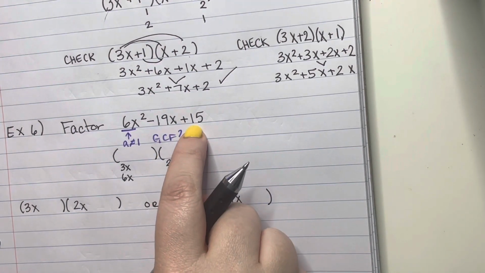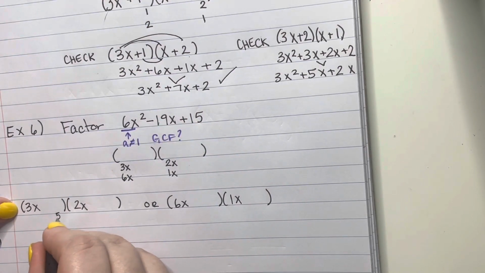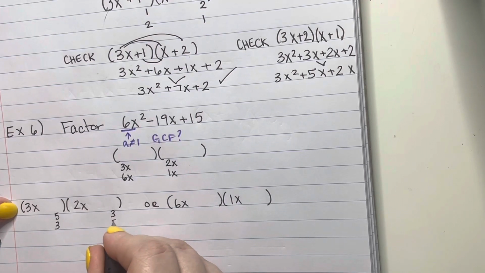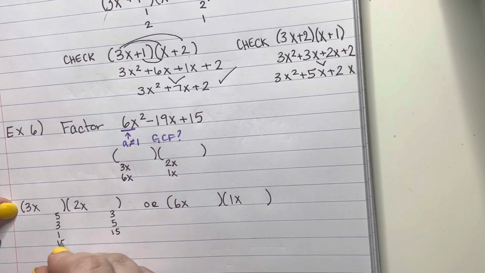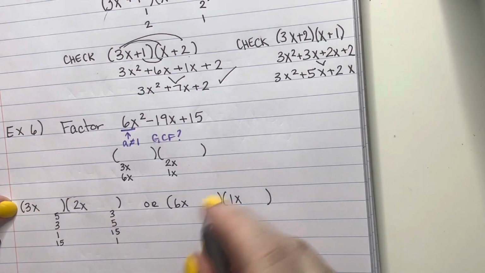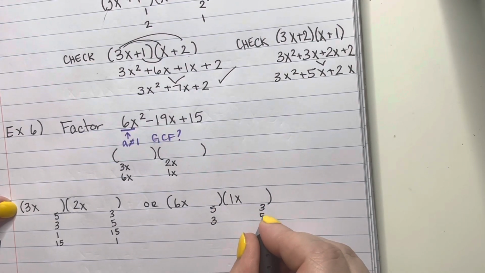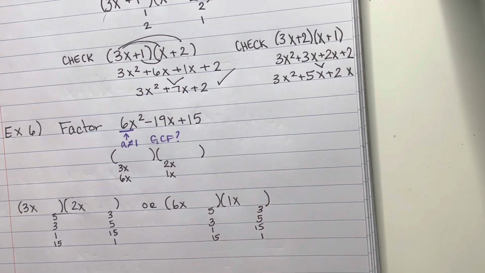Now let's talk about 15. 15 can either be 5 and 3, 3 and 5, 1 and 15, or 15 and 1. And I get that same list of possibilities over here: 3, 5, 1, 15, 15, and 1.